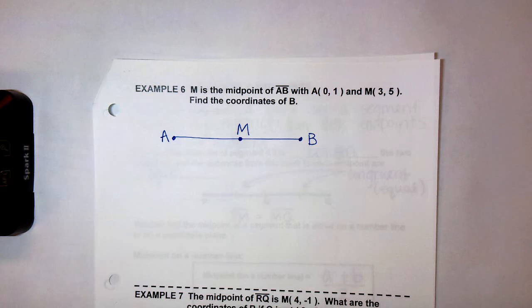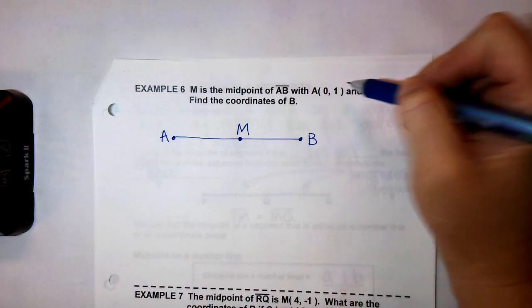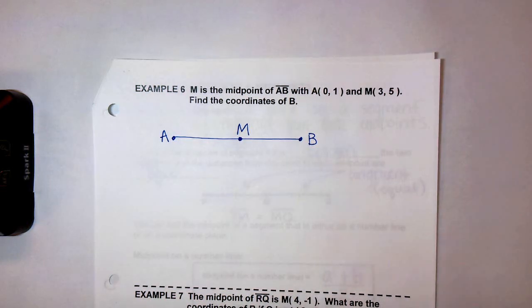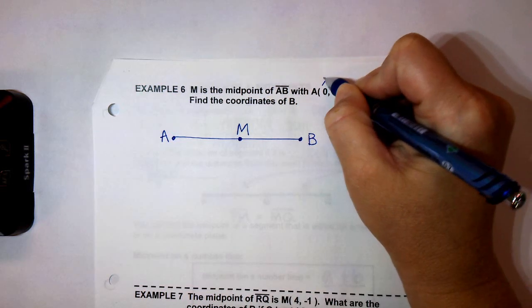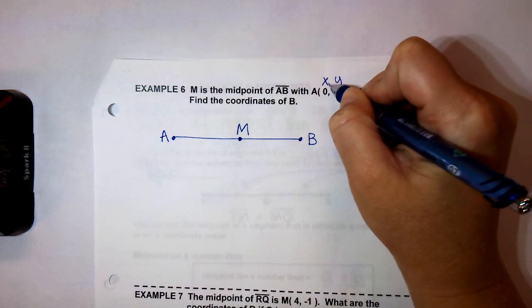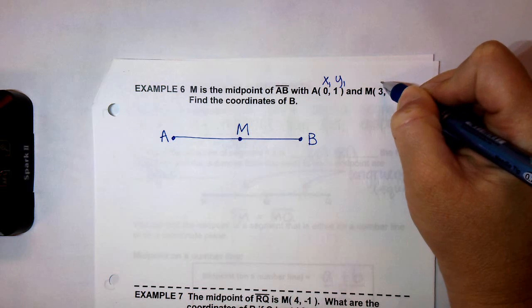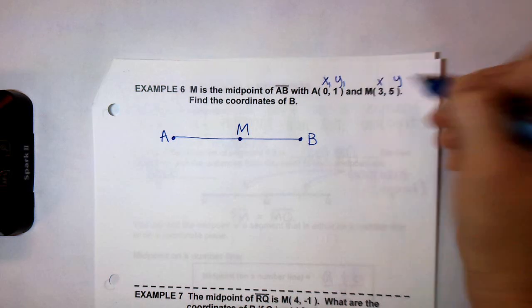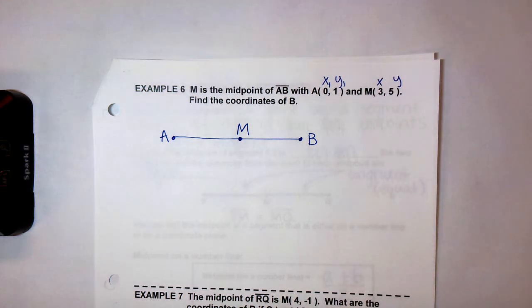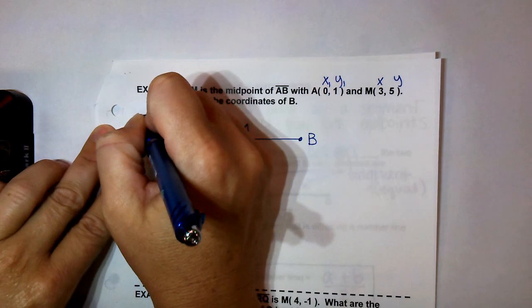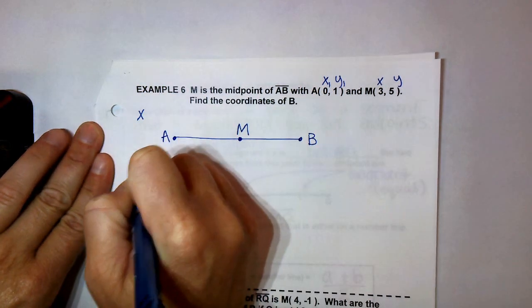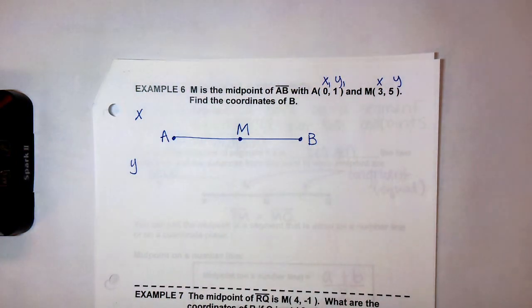Now this is different because I have 2 values, not just one. So I'm going to put X, Y, and you can put X1, Y1 if you want. And this is X, Y. All I'm doing is showing you that they're different. I have an X value and a Y value on each thing. I'm going to put my X values on top and my Y values on bottom, just so I can keep them separate because I have to find both.